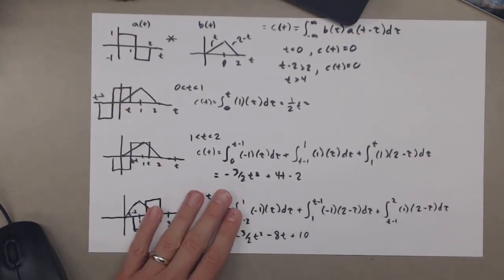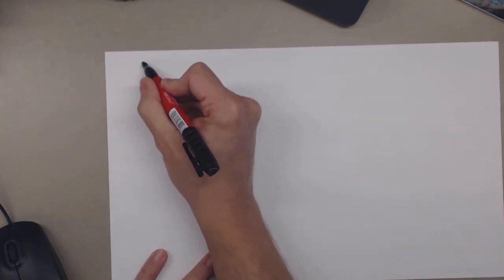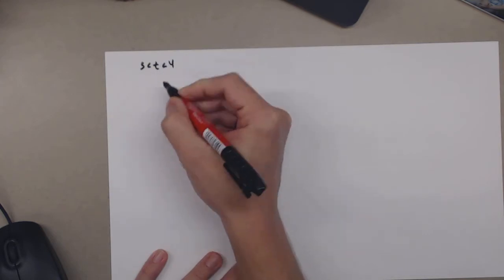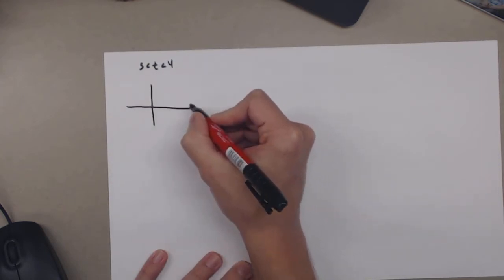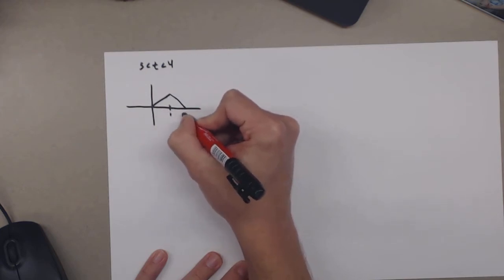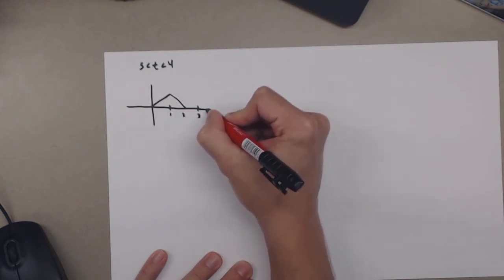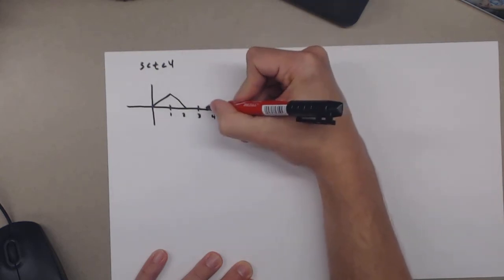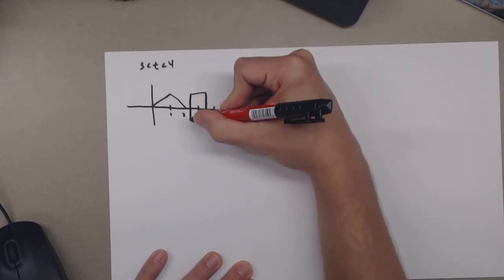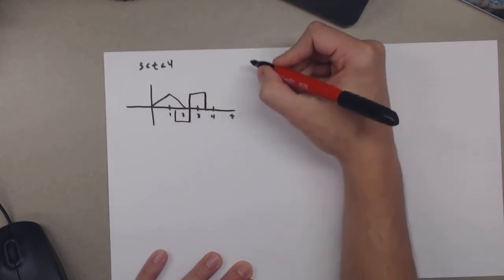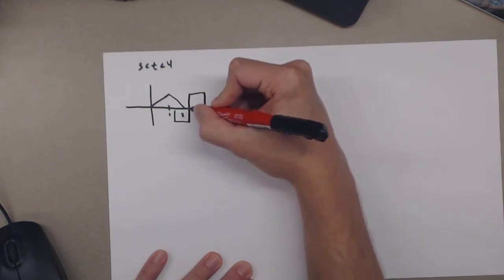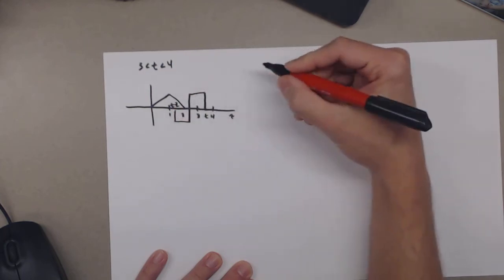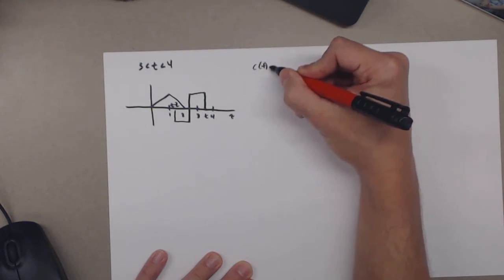Okay, one more area to check, and that is when t is between 3 and 4. B of tau is not moving, but as we change the value of t, A of t minus tau is moving. So t is now between 3 and 4, and it's going to look something like this. So here's t minus 1, here's t minus 2, and so here's C of t.